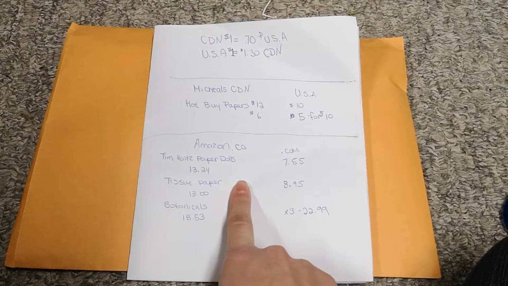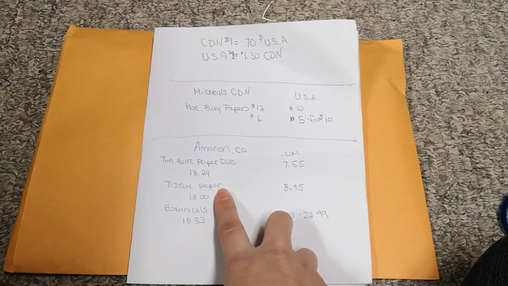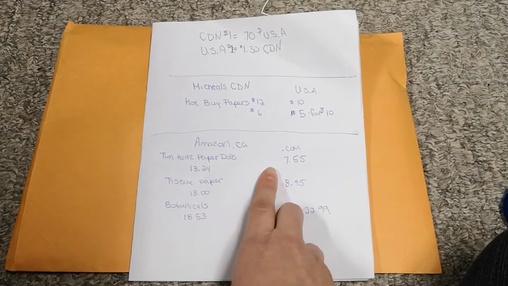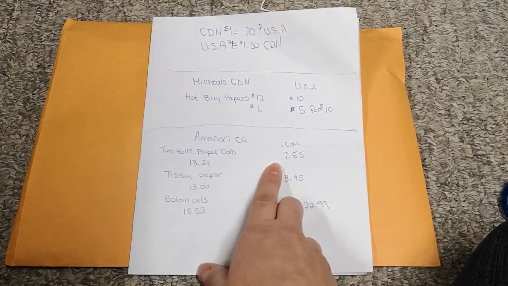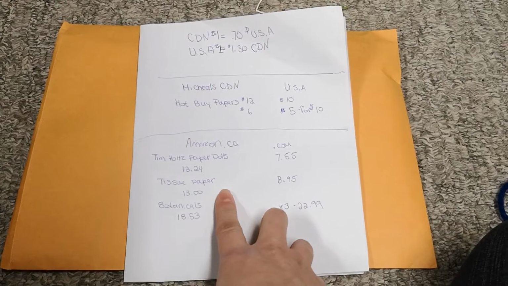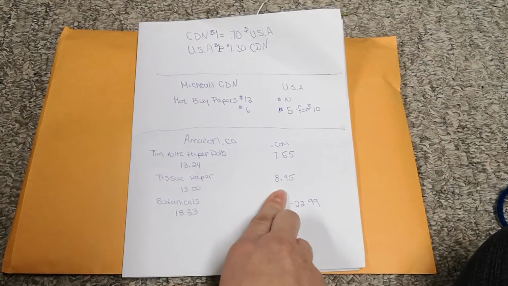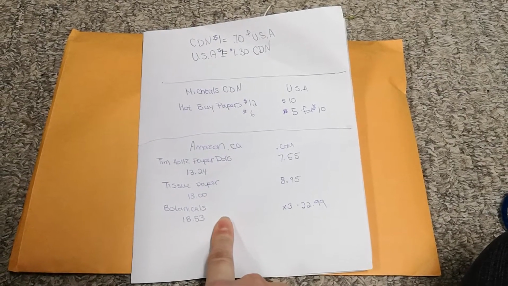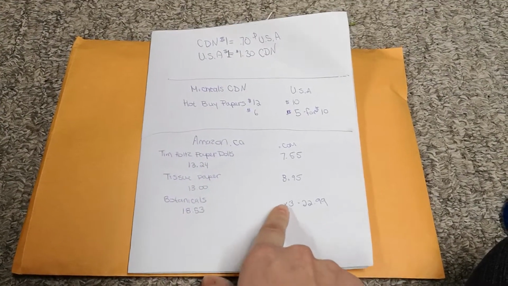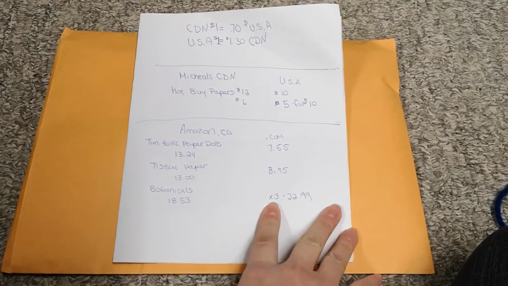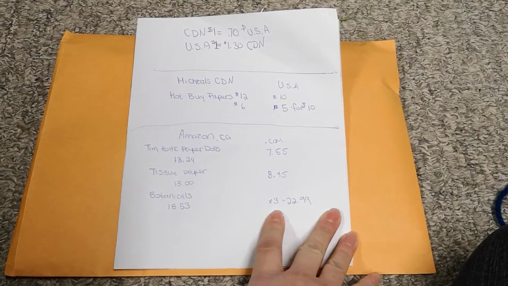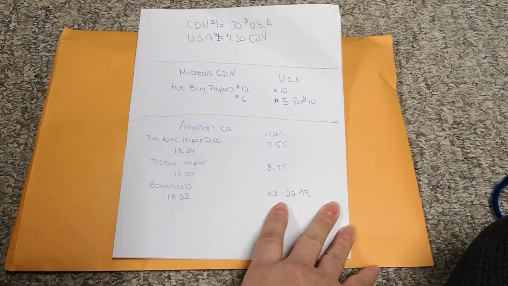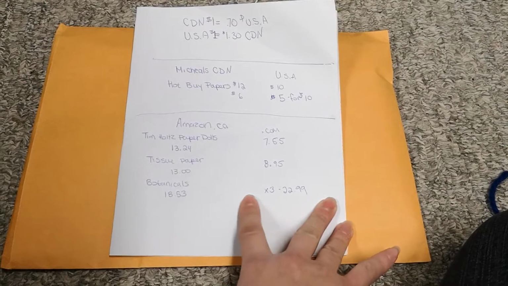Okay, I went on Amazon CA to do a comparison. Tim Holtz paper dolls, $13.24. On Amazon.com, what you pay in the US, $7.55. The tissue paper, $13 a roll, US $8.95. The Botanicals, $18.53 for one package. I could not find one package in the US on .com, but I found a set of 3, paper dolls, botanicals, and one other one, for $22.99.